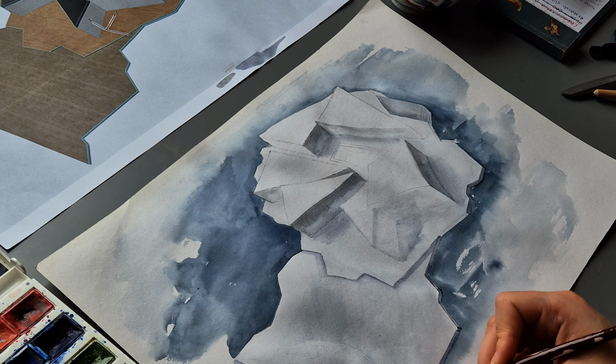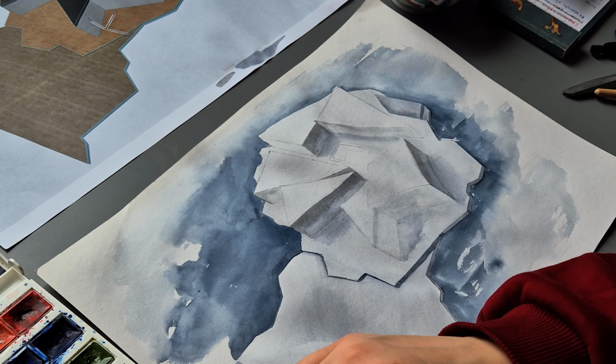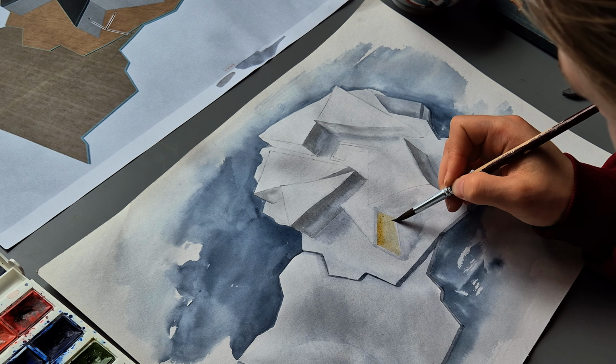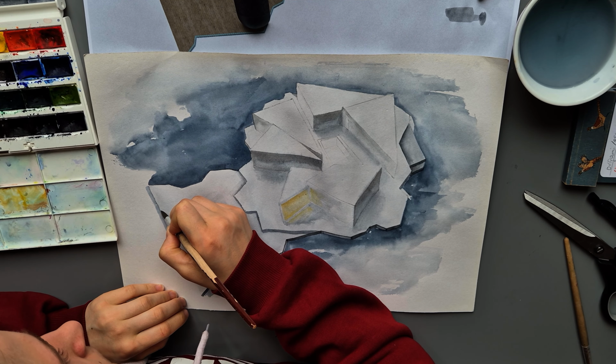I like to start with a super light pencil sketch. I like to do it pretty detailed, but you don't have to if you don't want to. I don't think it's that important. It is just my own preference. As long as you have the right placement and proportions, you're good to go.